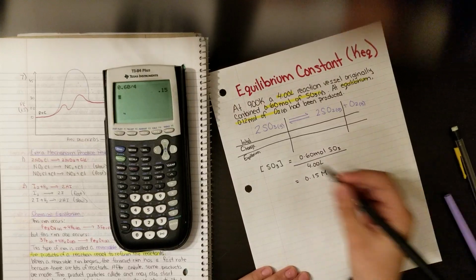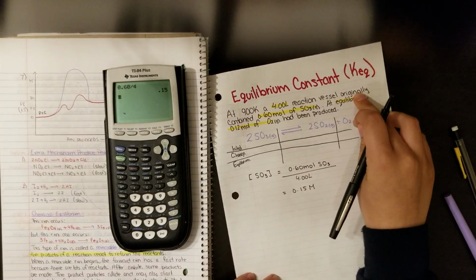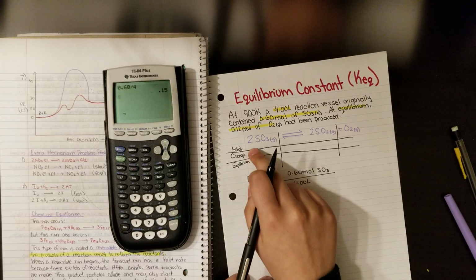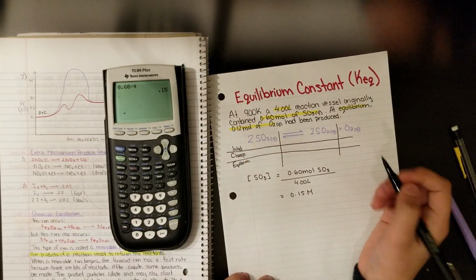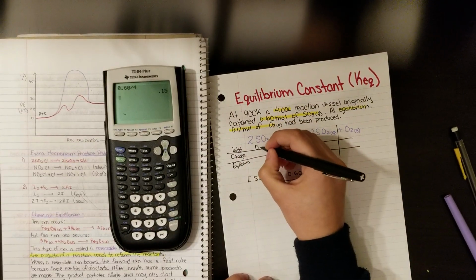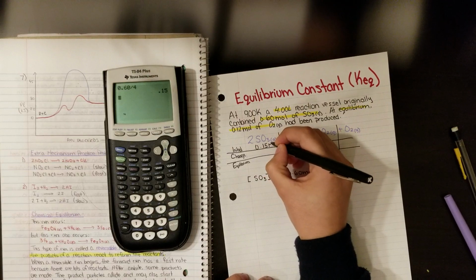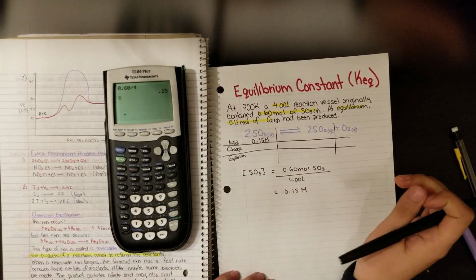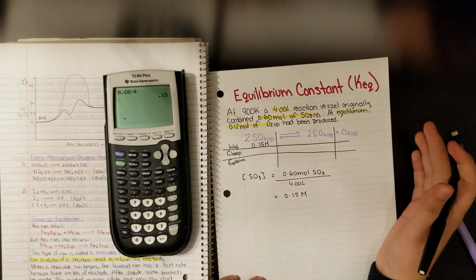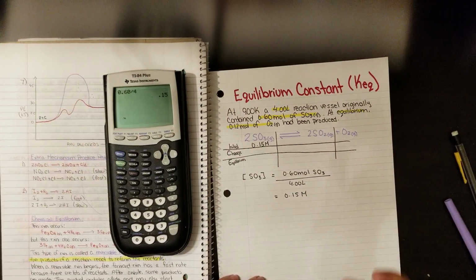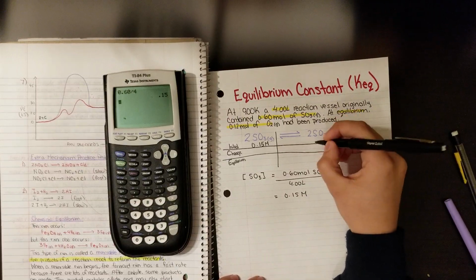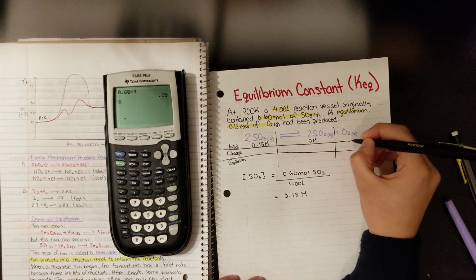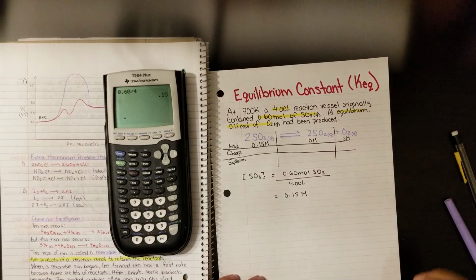That's my initial concentration of SO3, so it goes under my initial box: 0.15 molar. Initially, for any reaction at time 0, you're not going to have any products, so I'm going to write 0 for each of the two products.